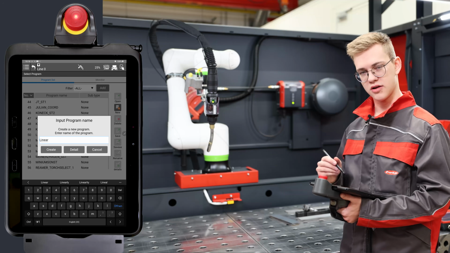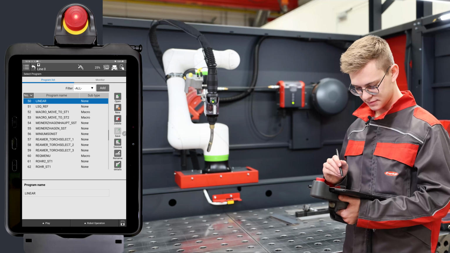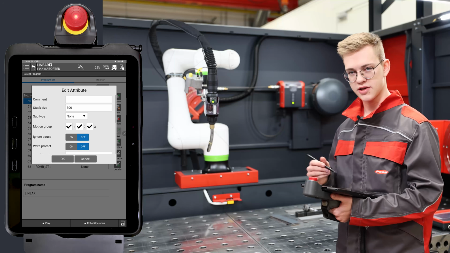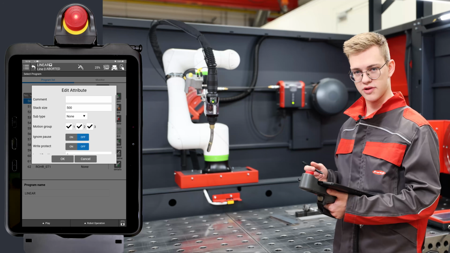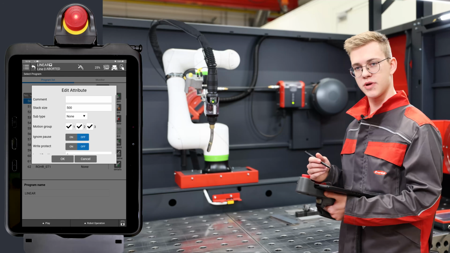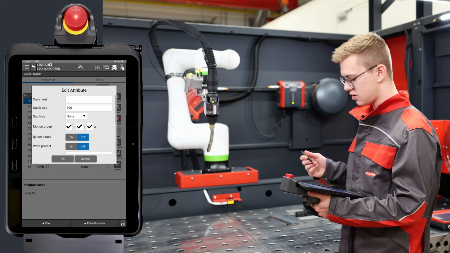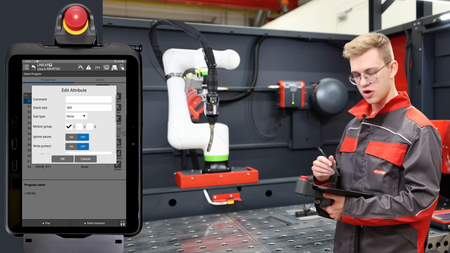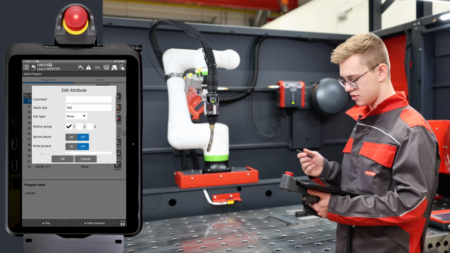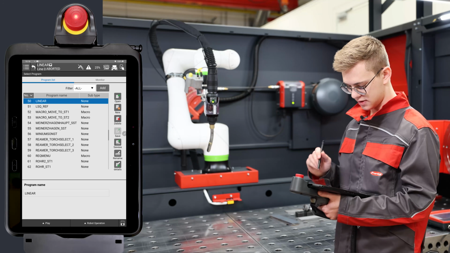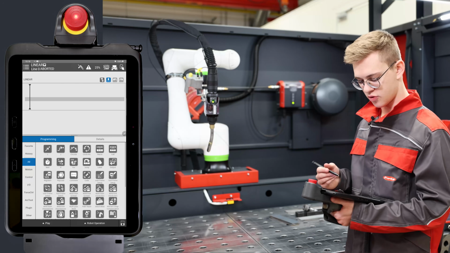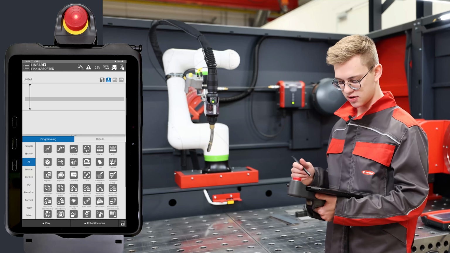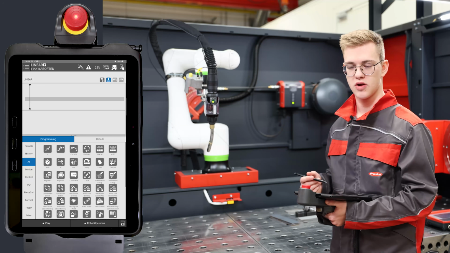Now we have to choose our details, and as you can see here, we have 3 motion groups, 1, 2 and 3, but because we are only programming the Cobot, we only need the first, because only the first motion group is the Cobot. And we type OK. Now the program is open, we can see our timeline and we start.